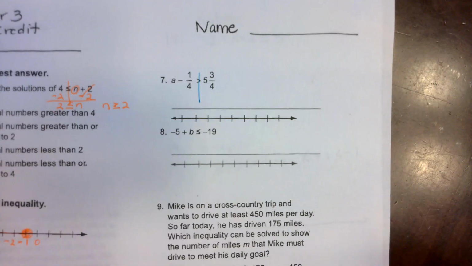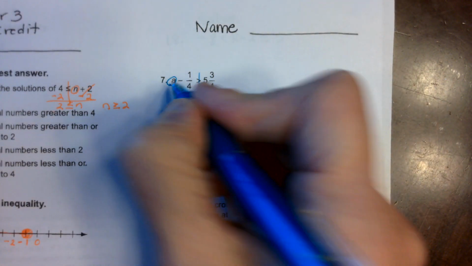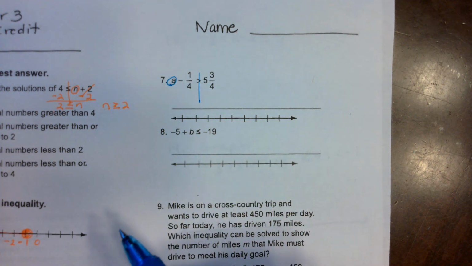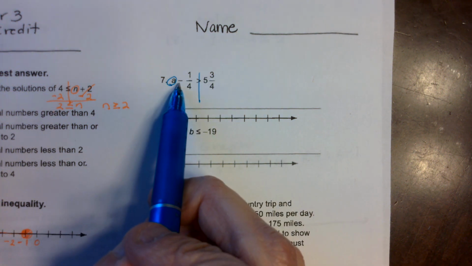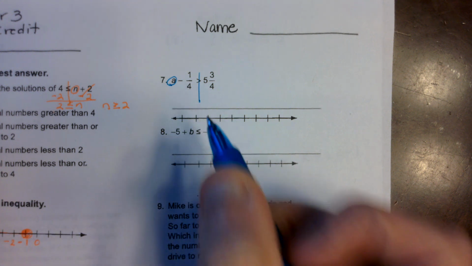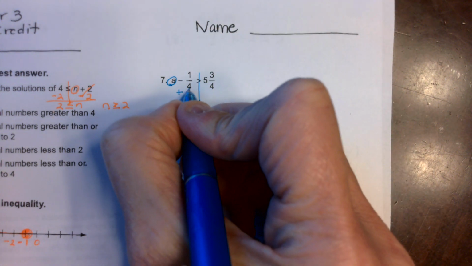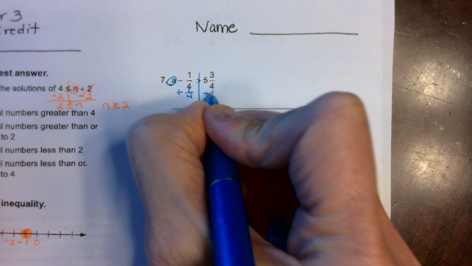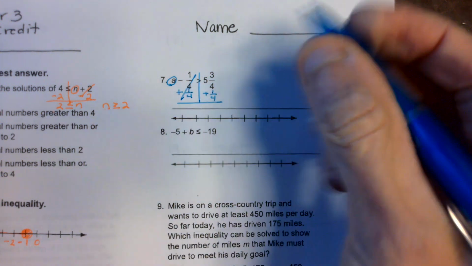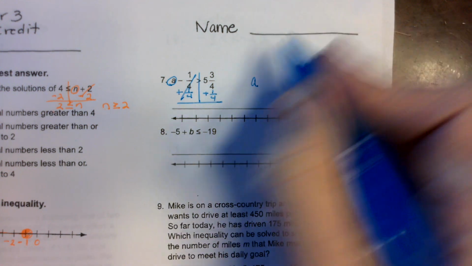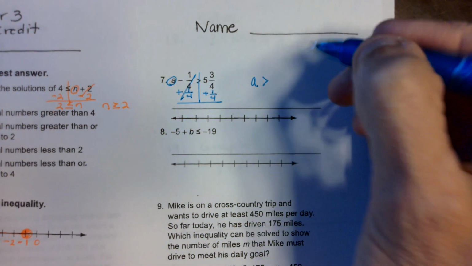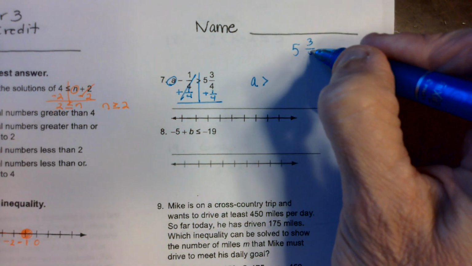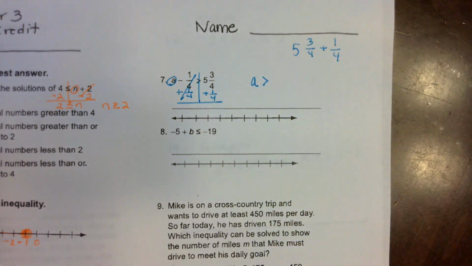Draw a line. Locate variable. It's a -1/4. So remember, we're always undoing. We're doing the opposite, the inverse. So opposite of subtracting 1/4 is adding 1/4. So I'm going to go over here. a is greater than 5 3/4 plus 1/4.